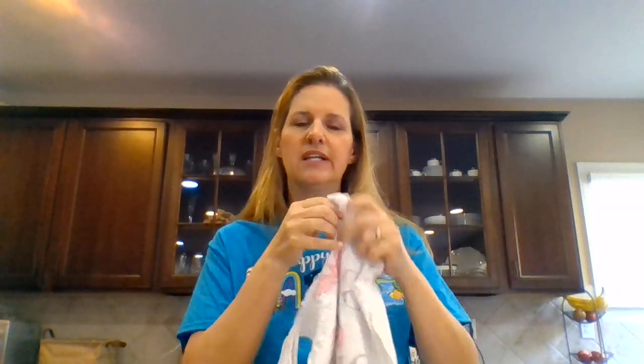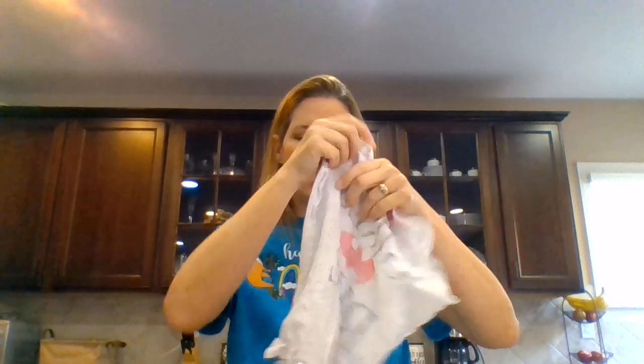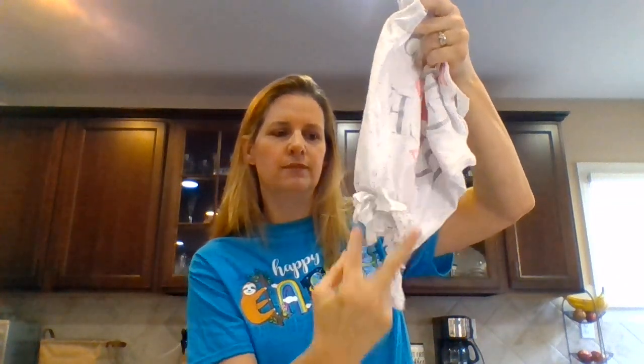Another activity is to make a reusable bag out of an old t-shirt. So if you have outgrown a t-shirt, or if there's a stain or something on it, you can make your own reusable bag. What I did is I took a t-shirt, cut off the collar and the sleeves and turned it inside out. And on the bottom, you just cut strips, okay?